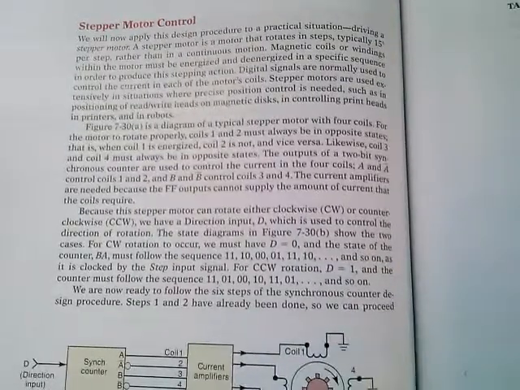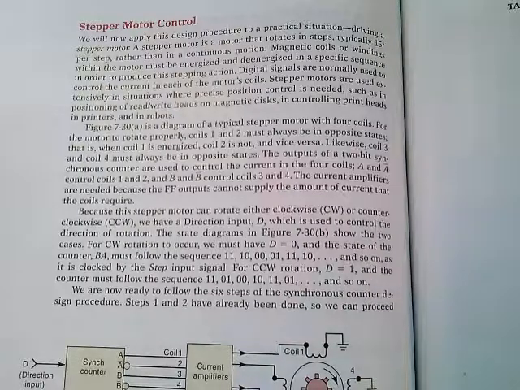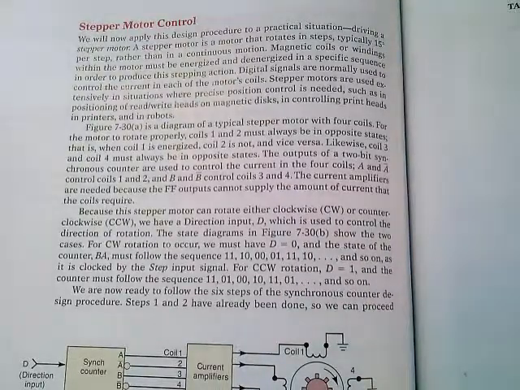What I'd like you to do is stop the video and read the rest of this page and the next page, and we're going to design the stepper motor control.